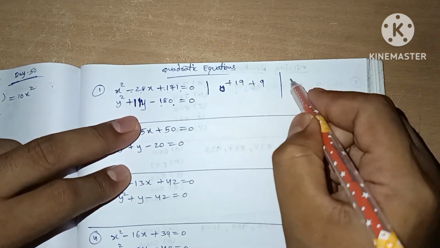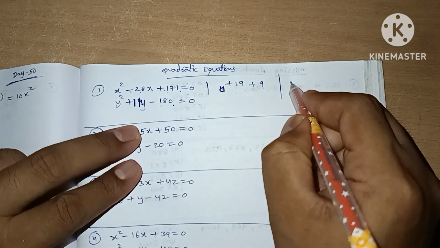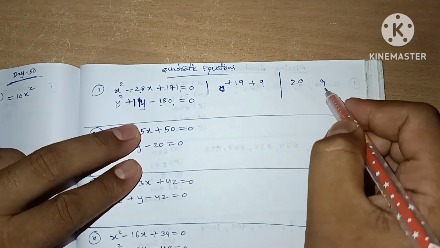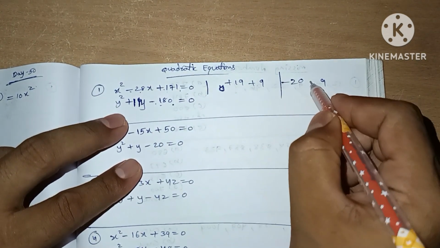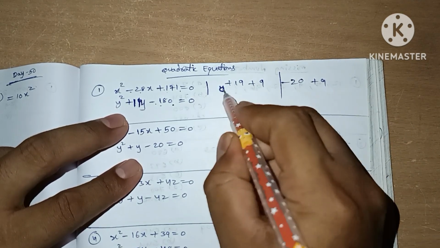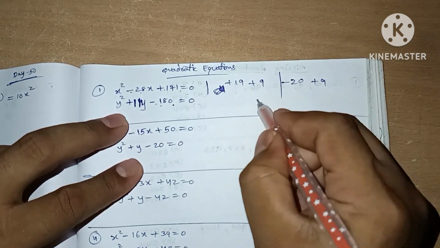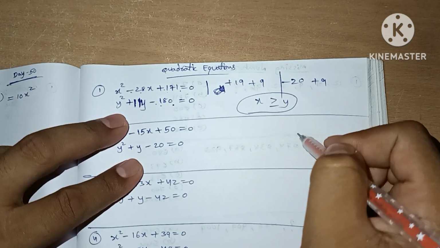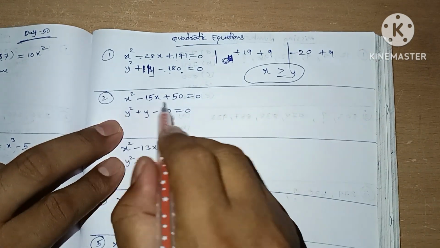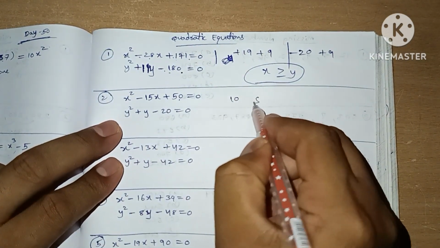180 means 29 times is 180. Plus and minus means minus and plus are the roots. Now by comparing these two, we get x is greater than or equal to y. Okay. Next, this one, 50 means 10 5 times.